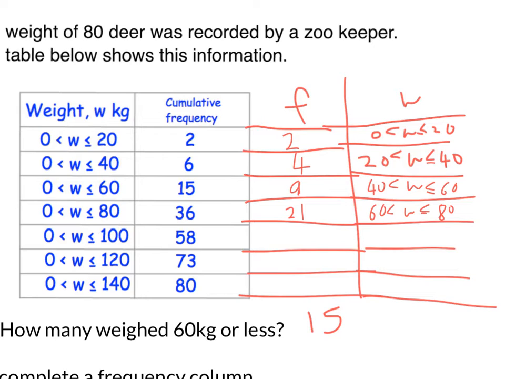So what really is happening here is we're subtracting the cumulative frequencies from each other to find out what's in each group. 6 take away 2 is 4. 15 take away 6 is 9. 58 take away 36 is 21. We finish this off then. 80 to 100, 100 to 120, and 120 to 140.